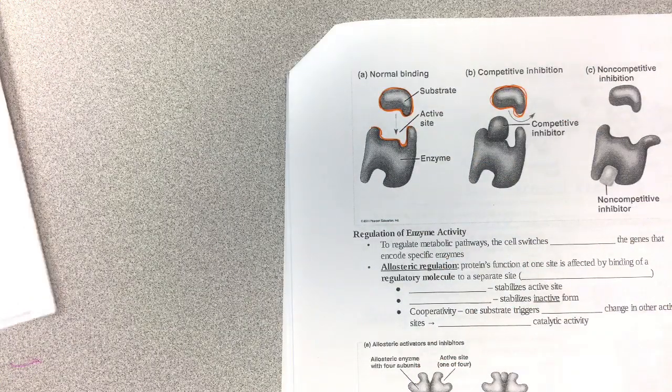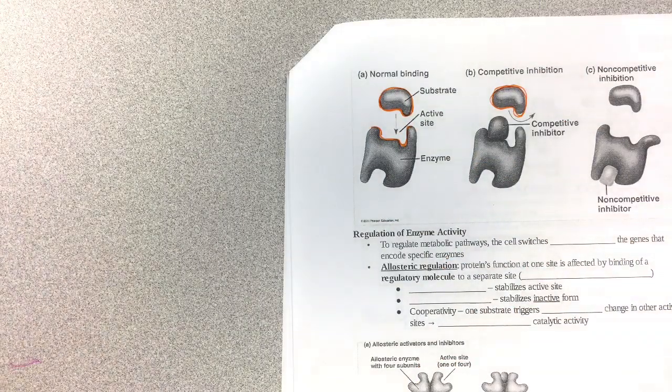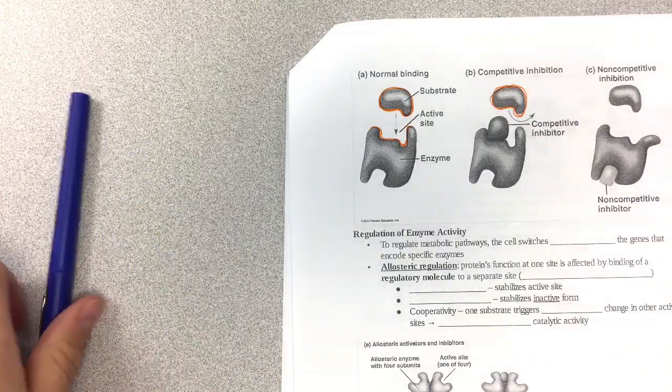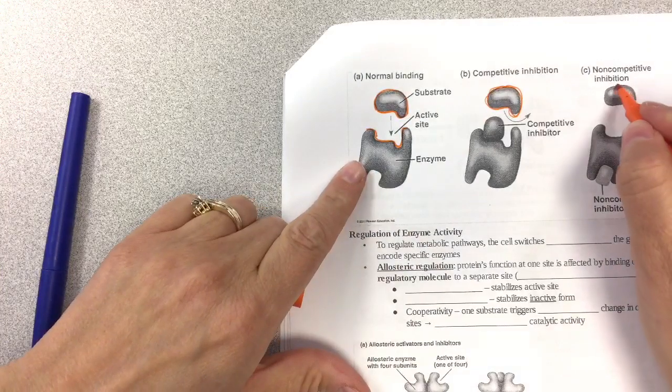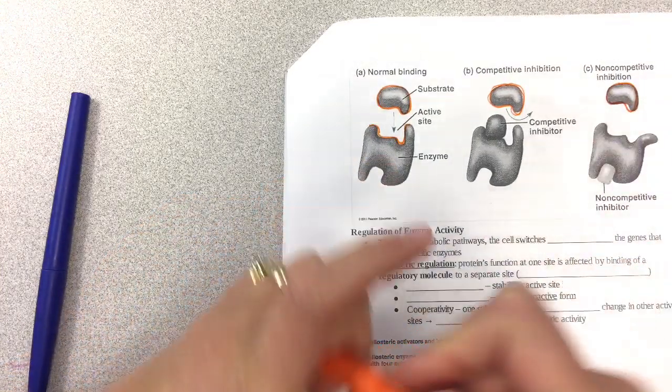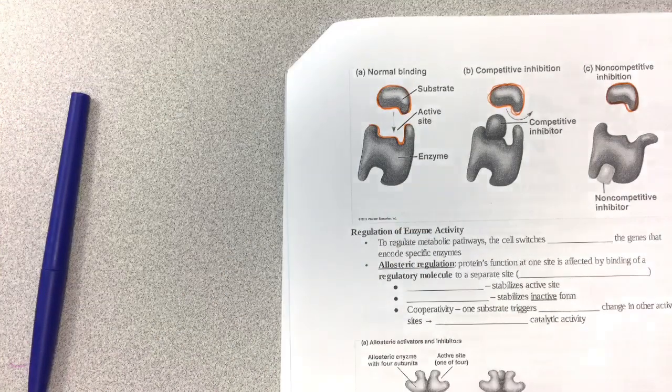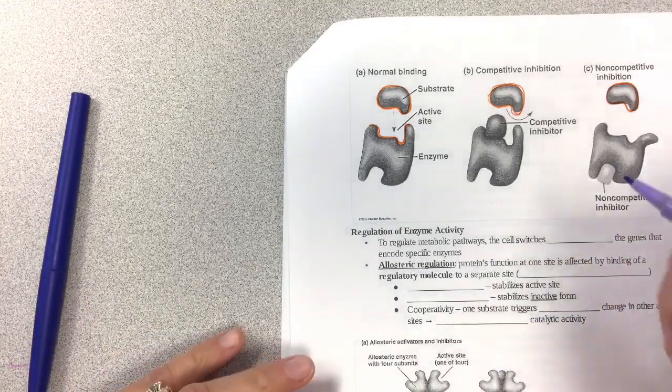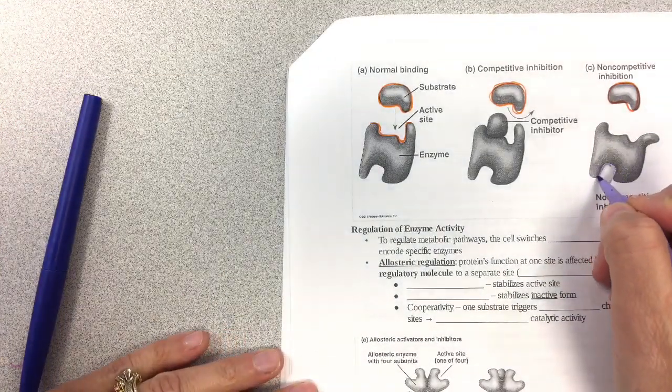The second kind of inhibitor is called a non-competitive inhibitor. In this case, here's your substrate again. A couple of things happen. I'm going to get a different color, a light purple. Here's your non-competitive inhibitor.